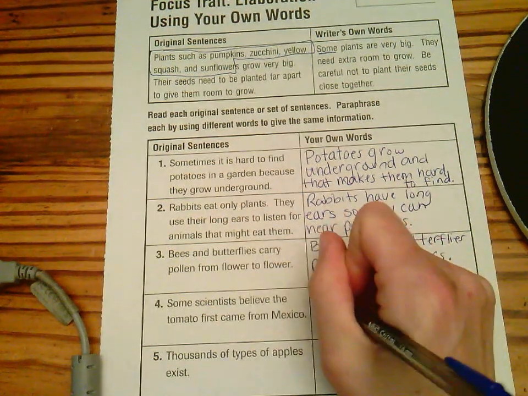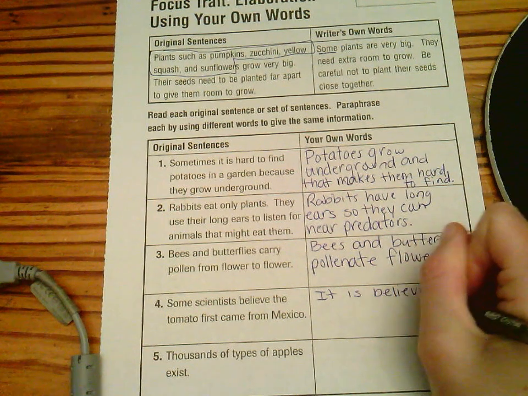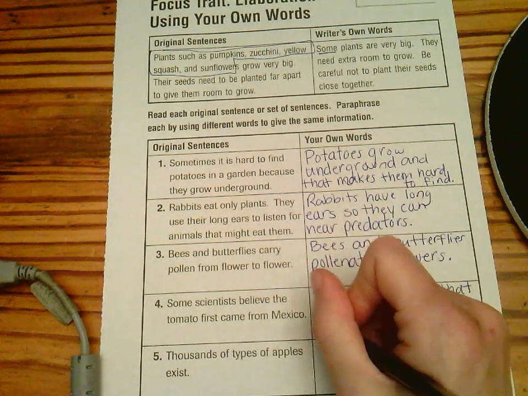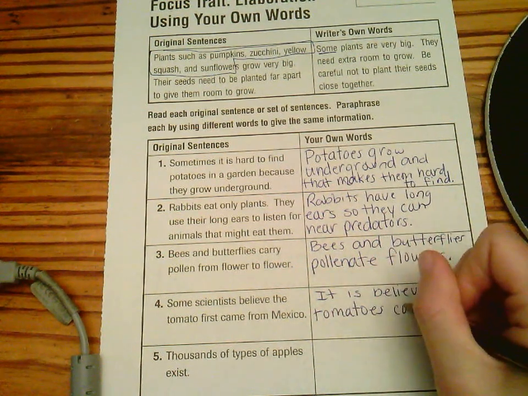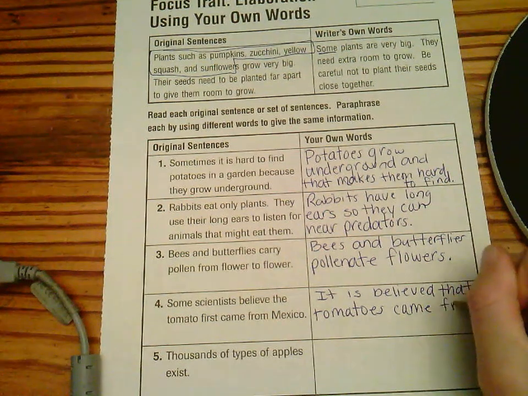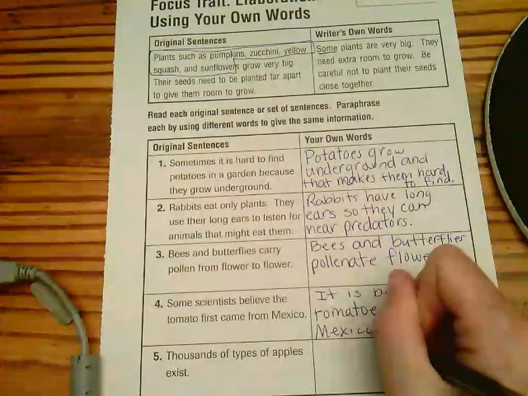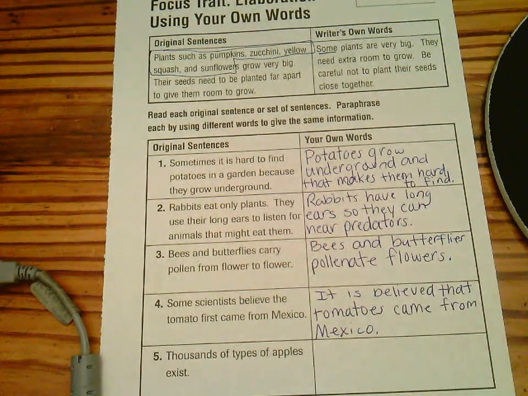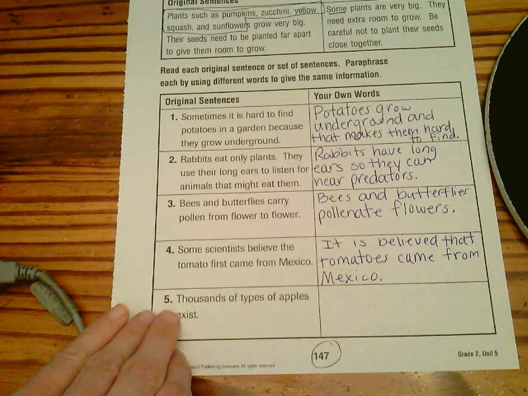It is believed that tomatoes came from Mexico. And that is something new that I learned. I love tomatoes. I don't know about you. They are delicious.